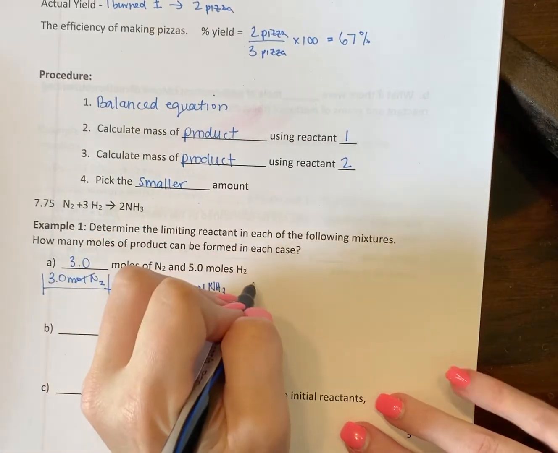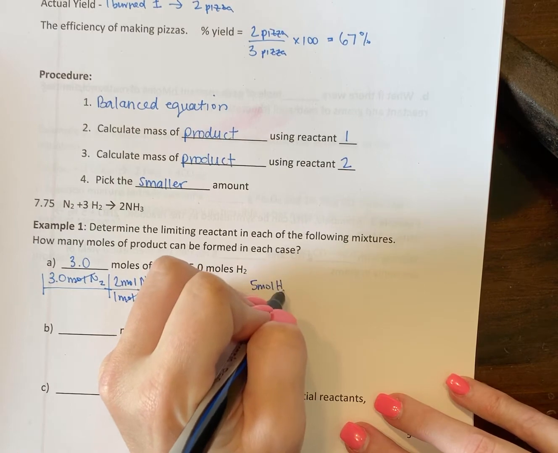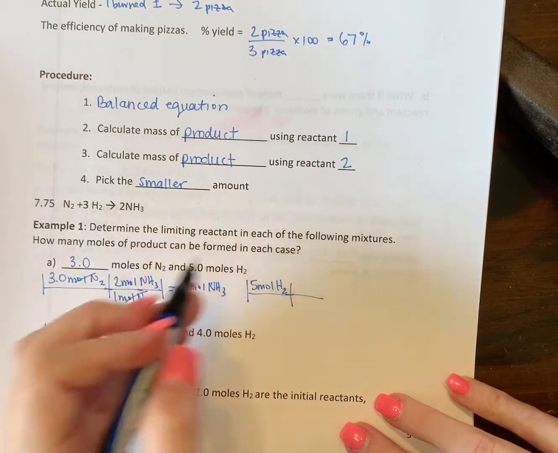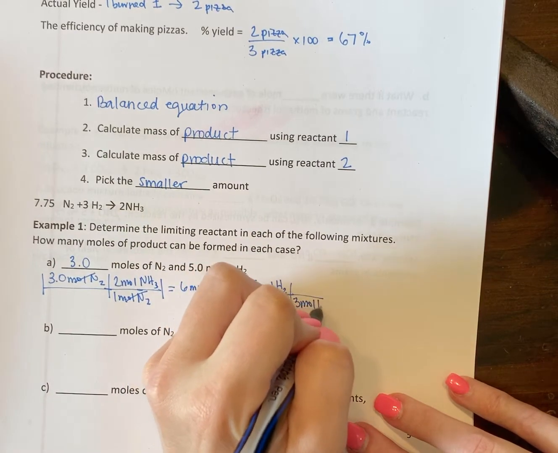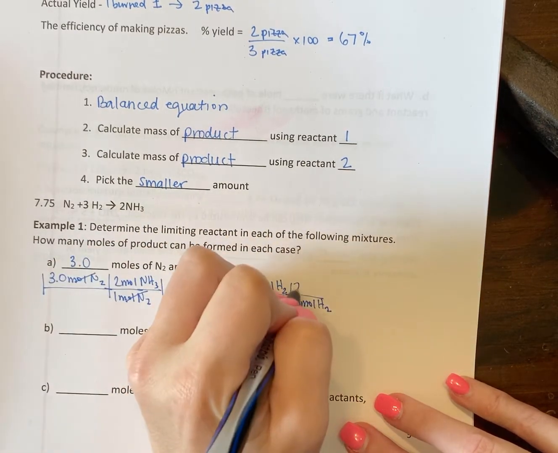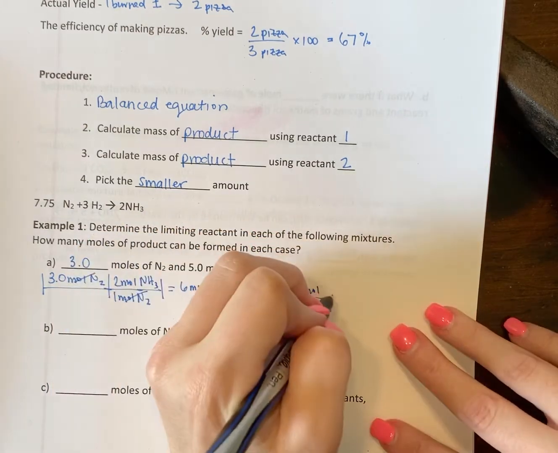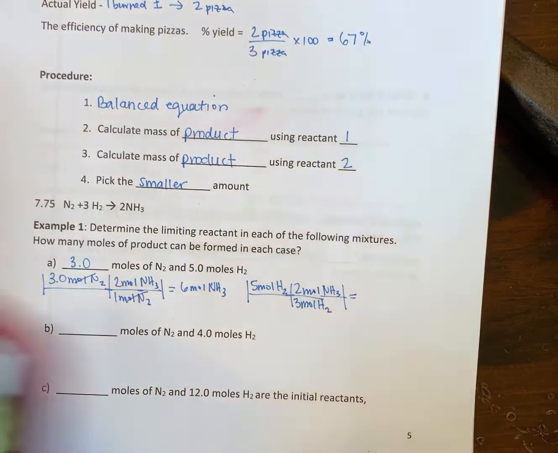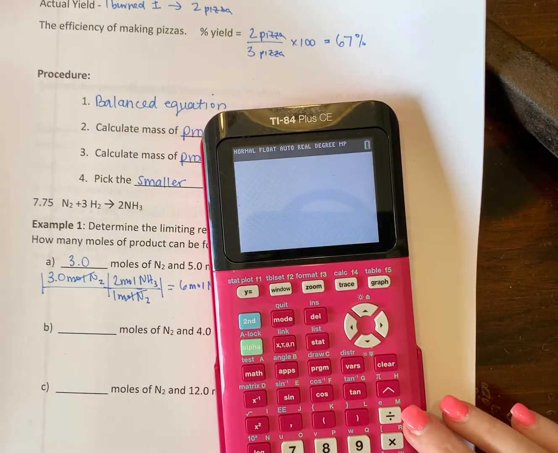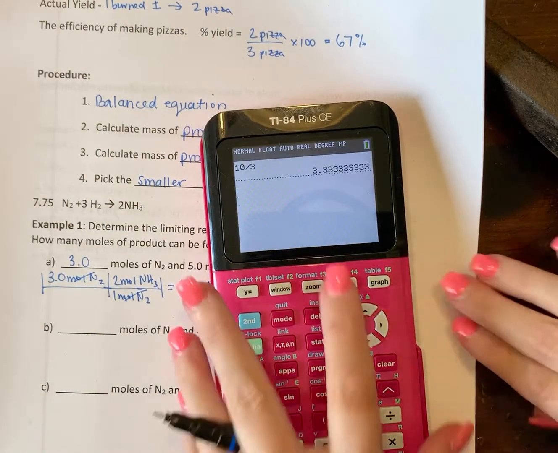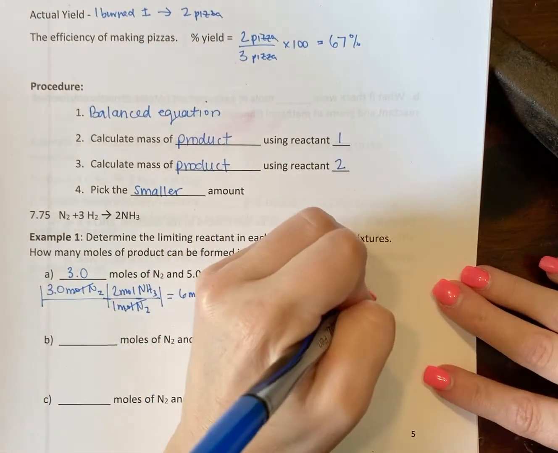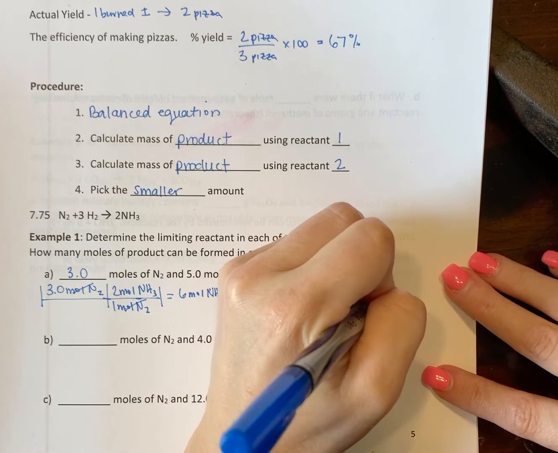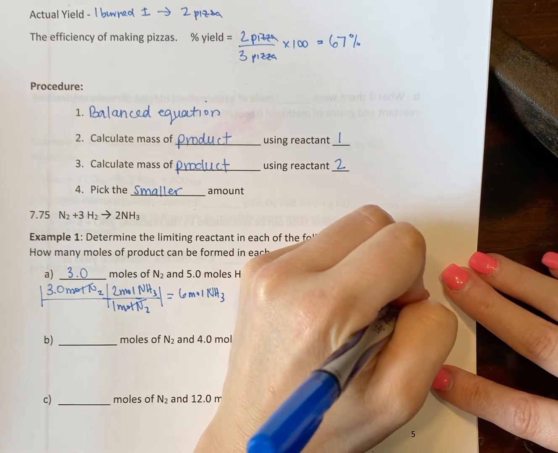Our second choice, 5 moles hydrogen. Go to the equation. 3 moles hydrogen gives us 2 moles ammonia. 10 over 3. 3.33. We'll make 3.33 moles of NH3.